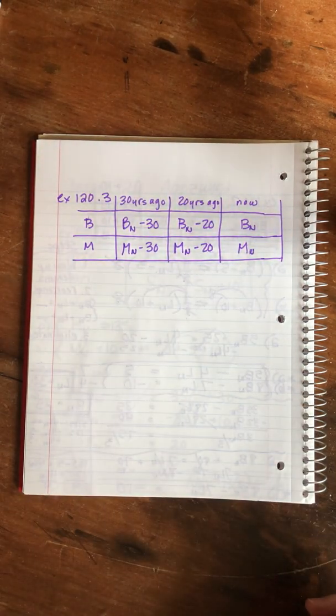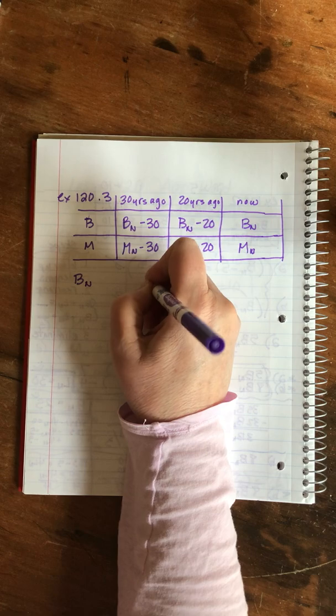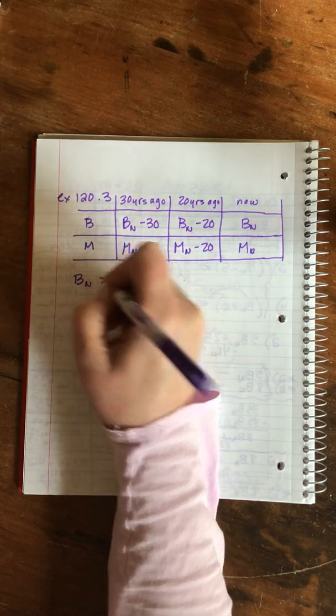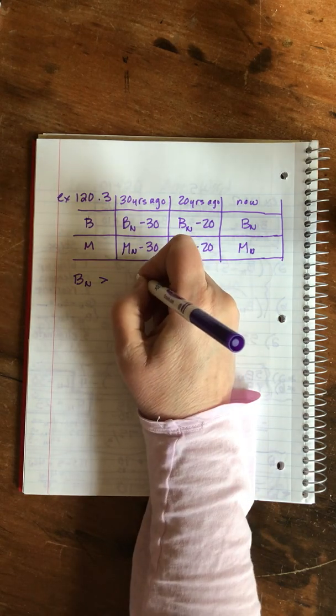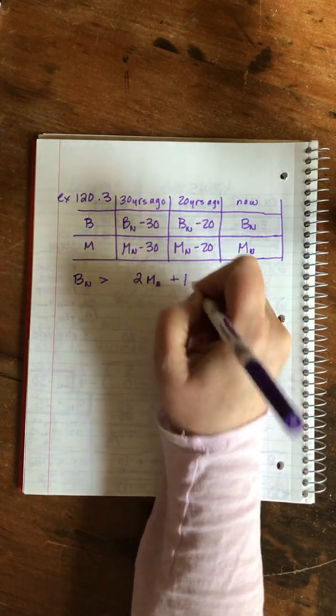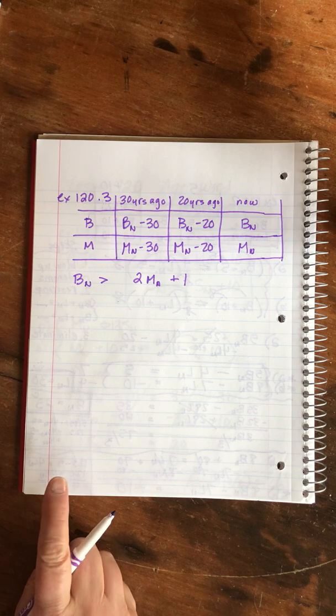Okay, we're ready for the equations. 30 years ago, Barbie was 1 year older than twice Mary's age then. So Barbie's the older one. She was 1 year older than twice Mary's age. So if we double Mary's age and add 1, this is 30 years ago.